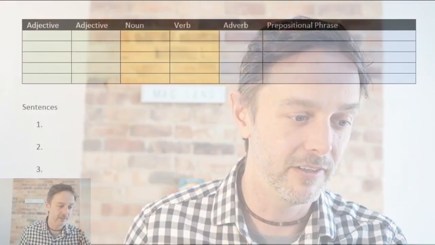Writing good sentences requires a bit of a good grammatical understanding. You need to know what a noun is and what a verb is to start with, because all sentences have a subject and a verb. So let's just start by looking at some of those things. Let's dash over here for a little bit.